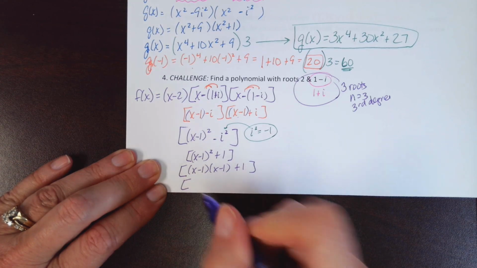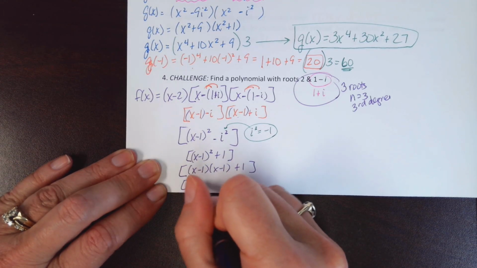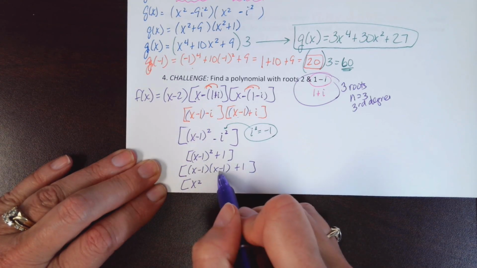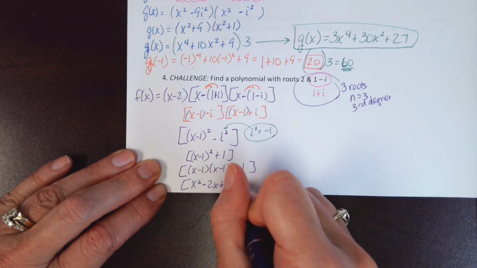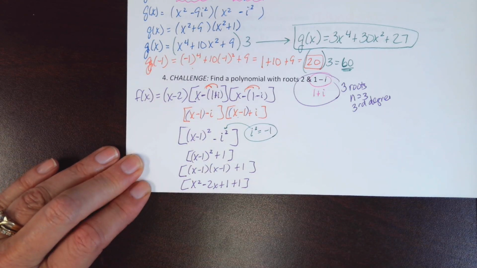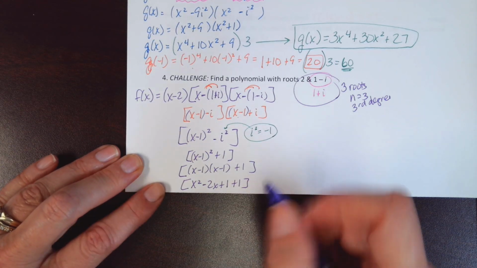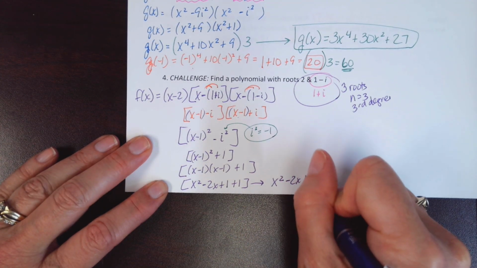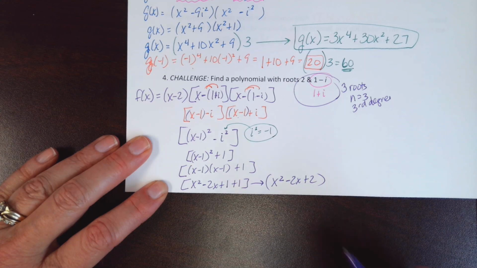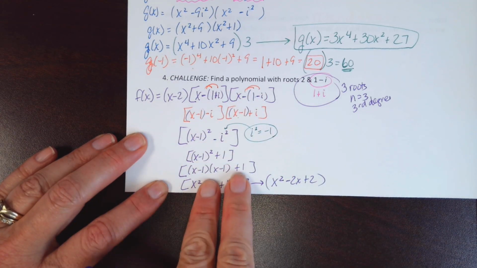All right. x times x is x squared. Negative x, that's a minus 2x. A negative times a negative is a positive 1, plus 1. Which gives me x squared minus 2x plus 2 as this.